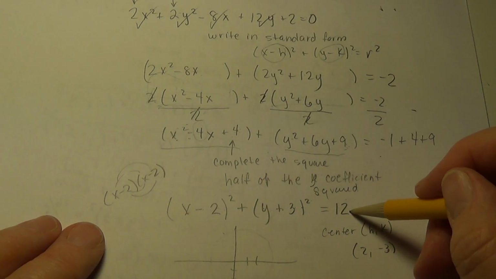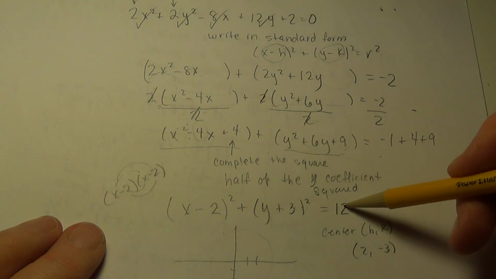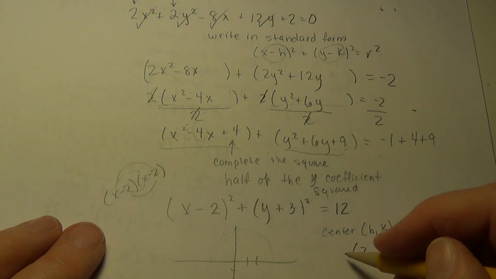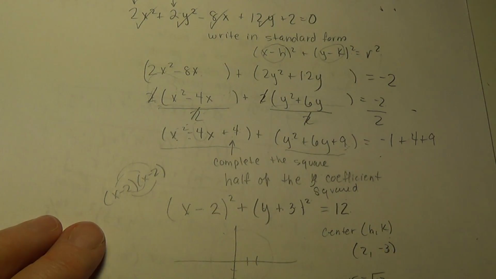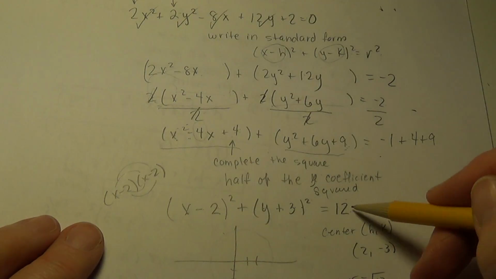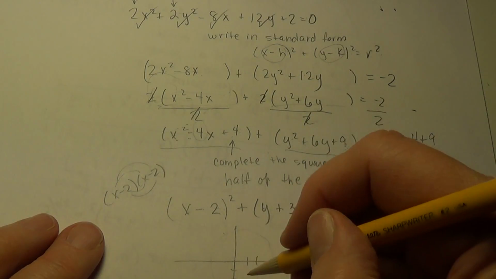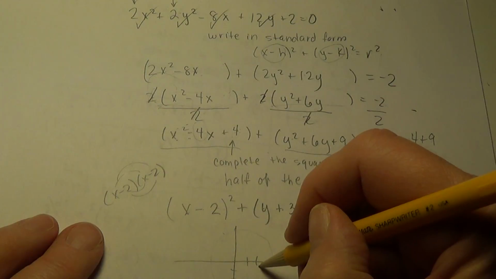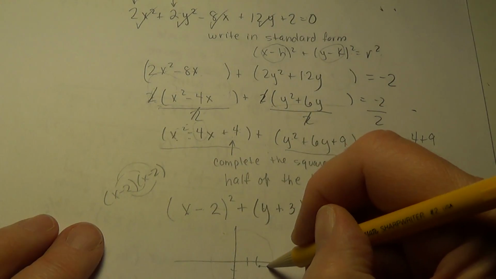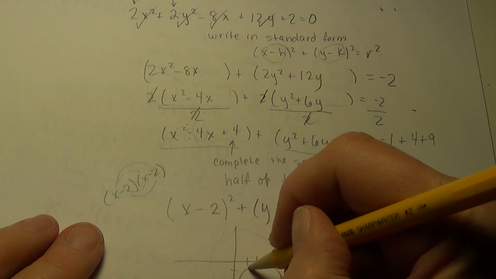And what is the radius? Well, if you recall, in standard form, r squared is 12. So we want the square root of 12 to be r. R is the square root of 12, which is somewhere between the number 3 and 4. So I'll graph it about right there. 3 or 4 away from the center gives me a good picture of what this looks like.